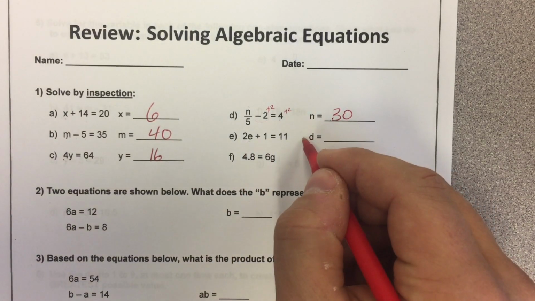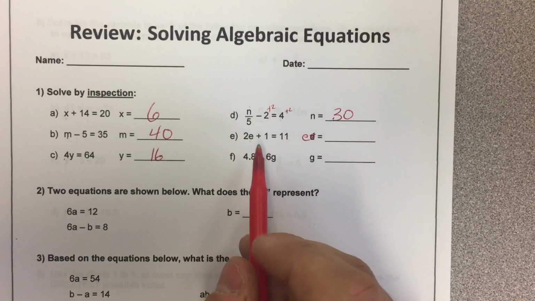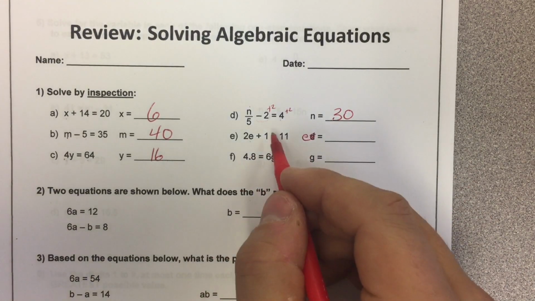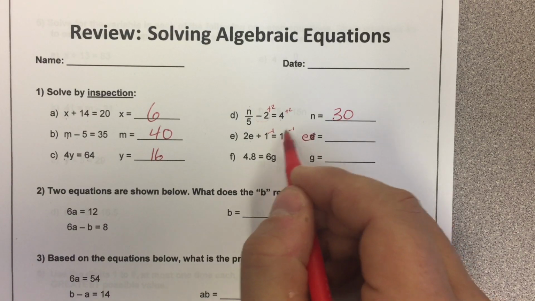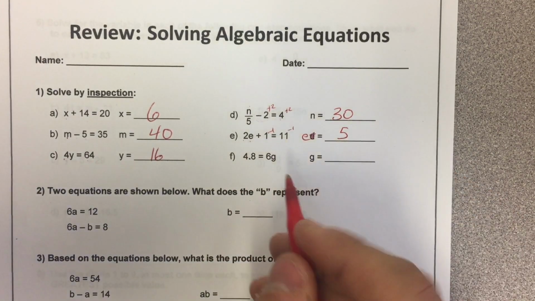It says D here, it says E here, so it should actually be E. That's just a typo. So in this case here, if I were to subtract 1 from both sides, I'd have 10 on this side, and some number times 2 equals 10, and so that number's 5.